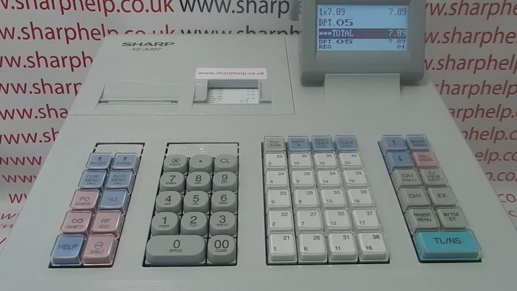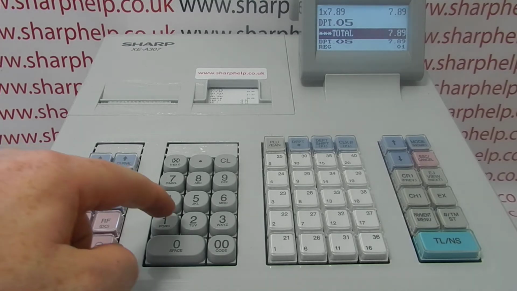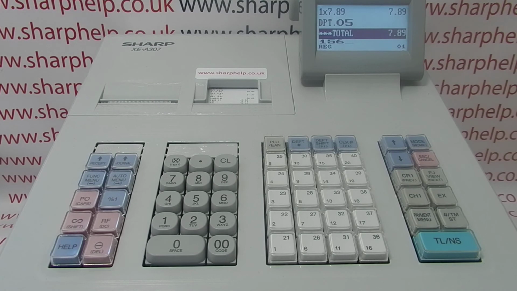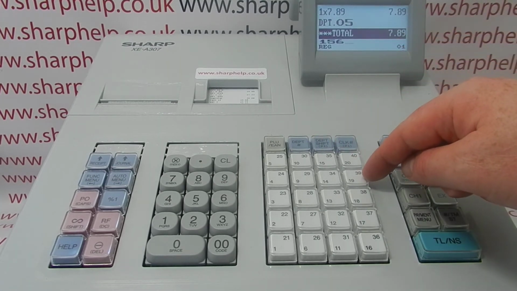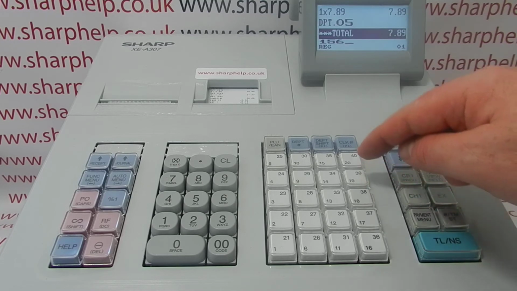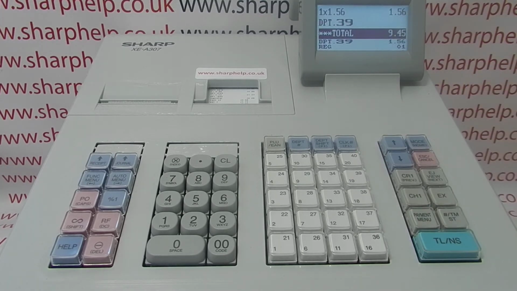You use the department shift function, so you enter the price and then instead of pressing the department button straight away you hit department shift, then the appropriate button. So to sell through department 39 you press department 19.